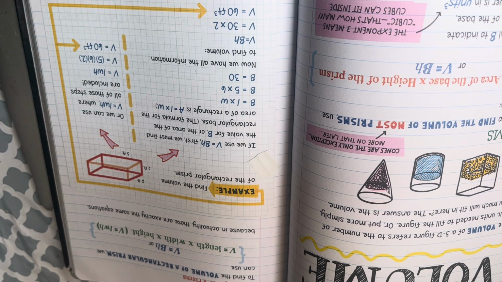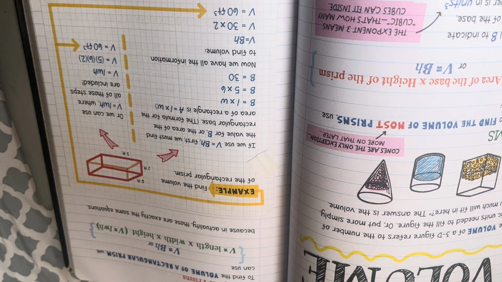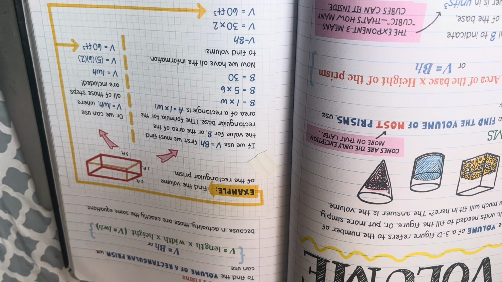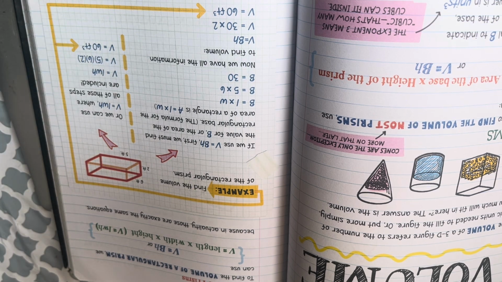Volume. The volume of a 3D figure refers to the number of cube units needed to fill the figure. How much will fill in here? The answer is volume.